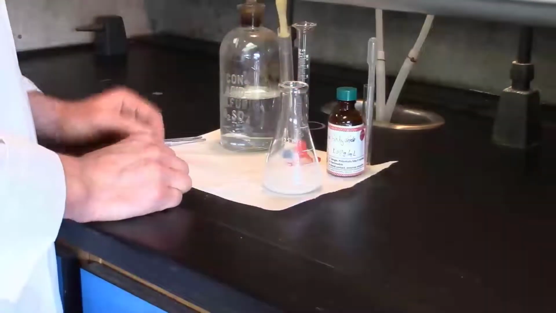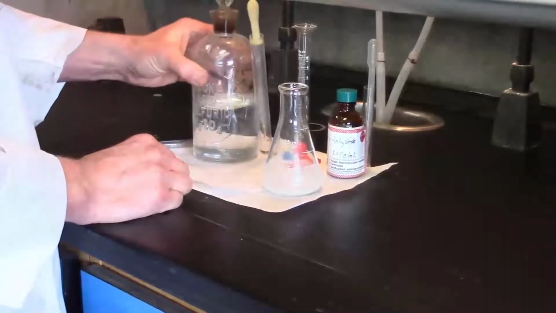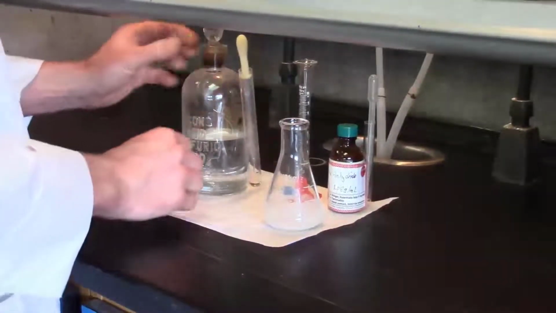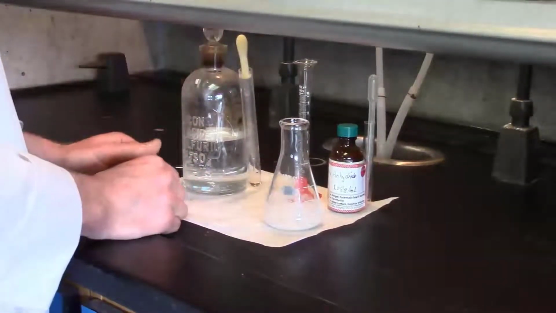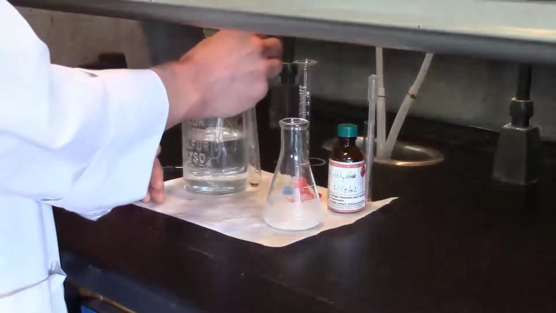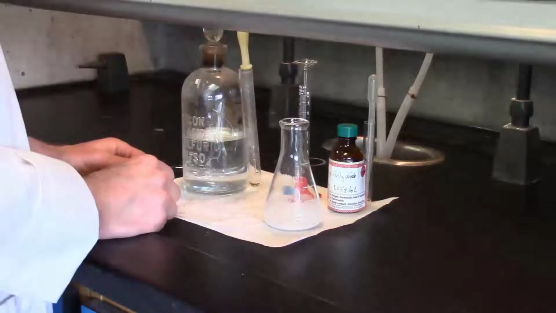Now I add the catalyst, the sulfuric acid. This is concentrated sulfuric acid. If you get any on your skin, immediately go over the sink and flush with water. But of course, if you handle this very carefully, there should be no reason to get it on your skin.